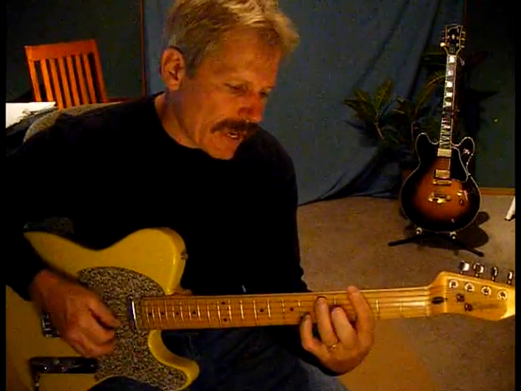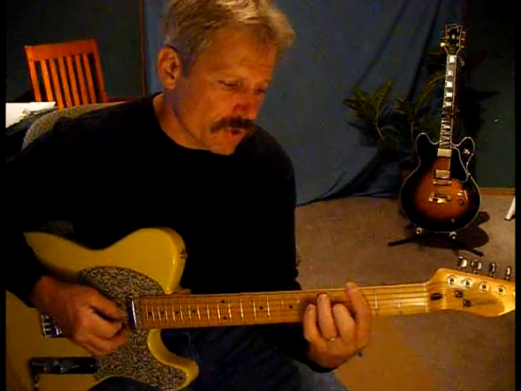Now listen to the sound of the 7th. You can also add another 7th, a little higher pitch 7th, right here. Now the 7th of this chord, by the way, is this note right here. It's an F note. Well, there's another F note right here. Same note, they're both 7ths.